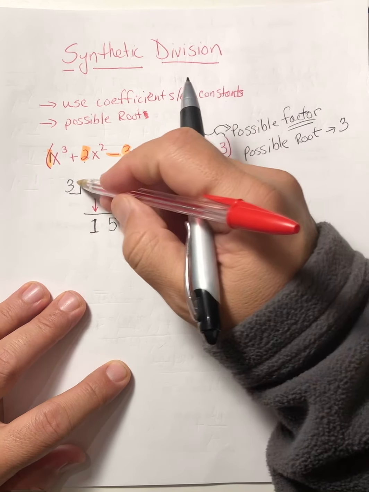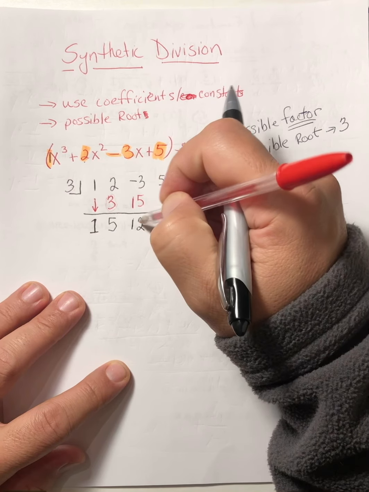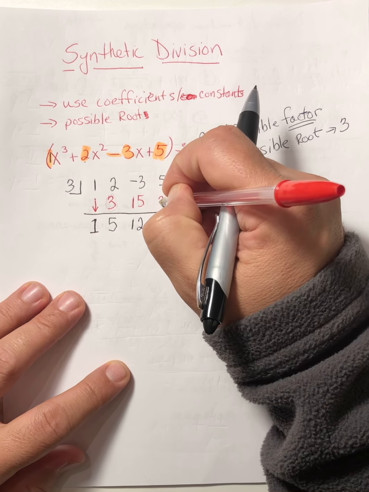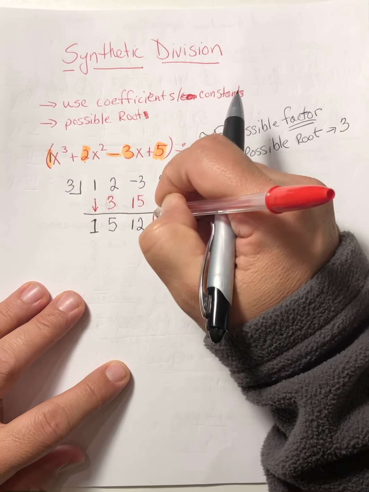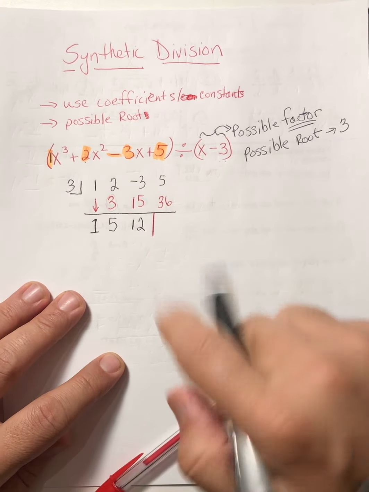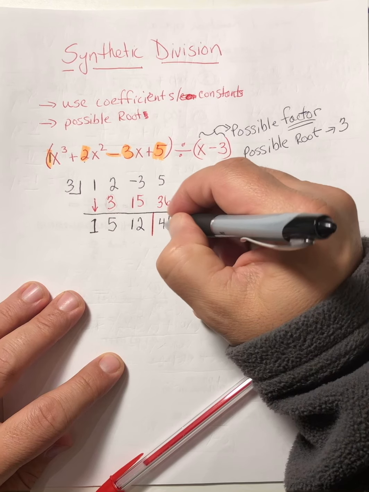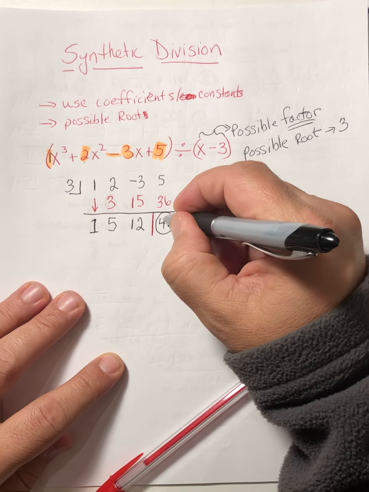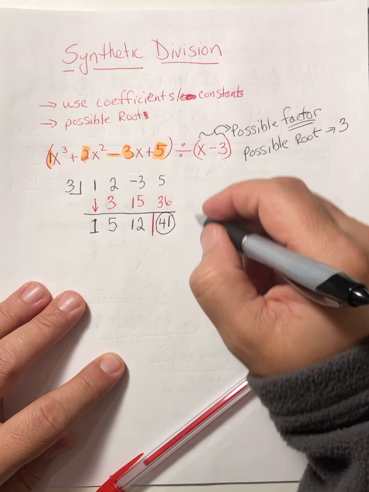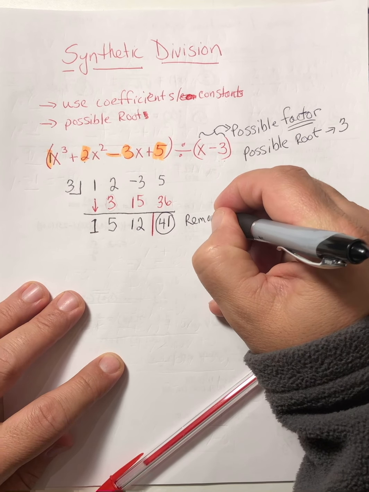Then it's 3 times the 12 is 36. And then we add. I put a little line there. You'll see in a second why I do that. This line right here, this 41, represents the spot for the remainder. So there's your remainder.